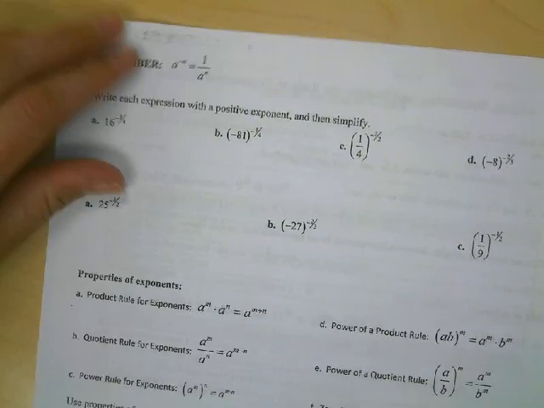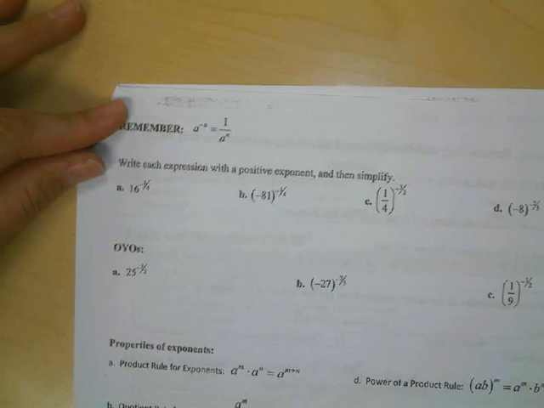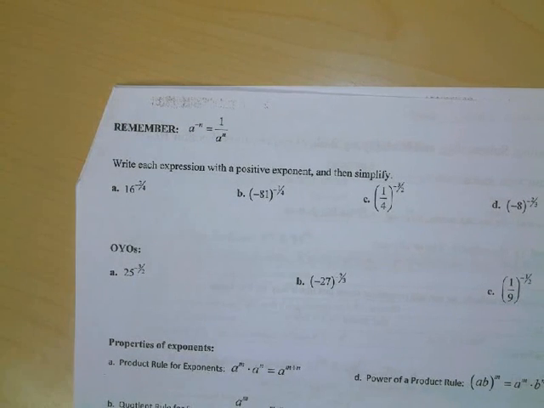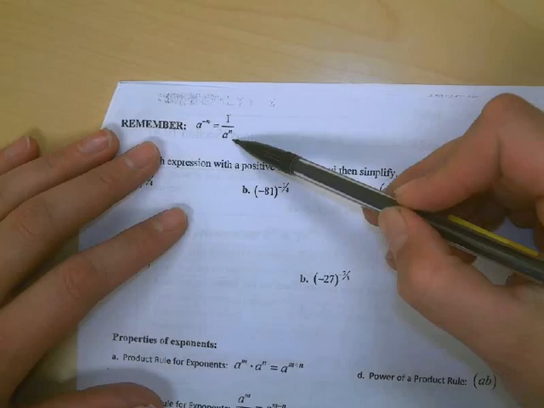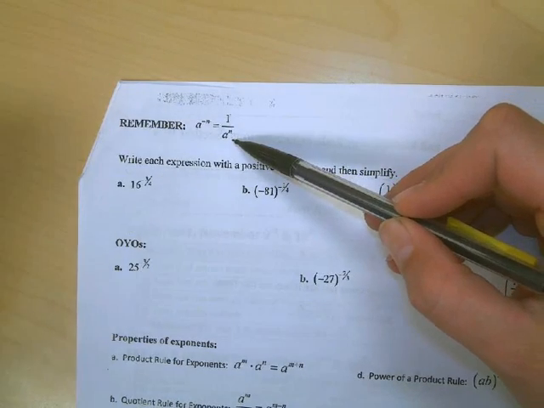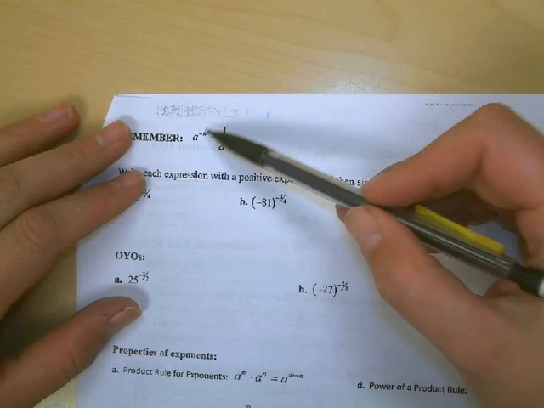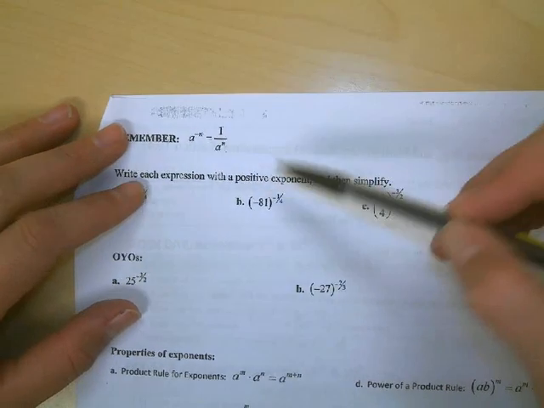Now let's look at all this nasty stuff that has negative exponents to it. Don't forget that negative exponents just take the whole thing and drop it to the bottom. That's from Unit 7. If you need more detail about how negative exponents work, go back to Unit 7 and watch the negative exponent video.